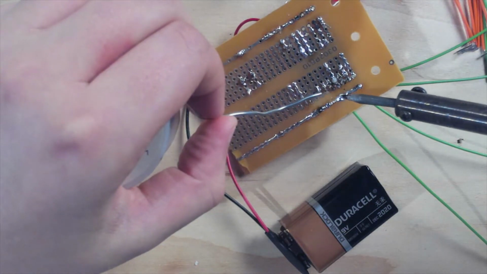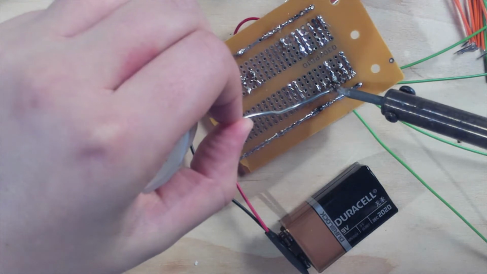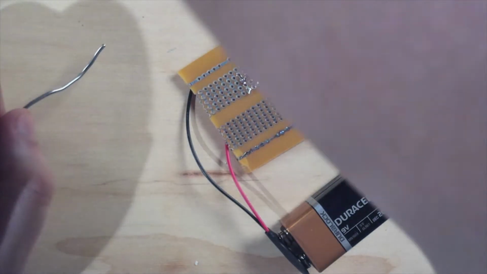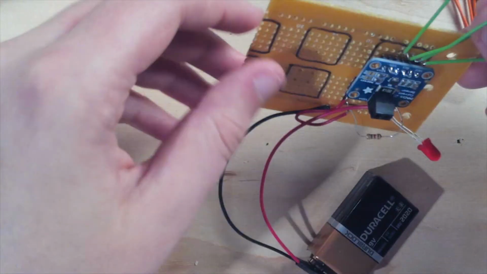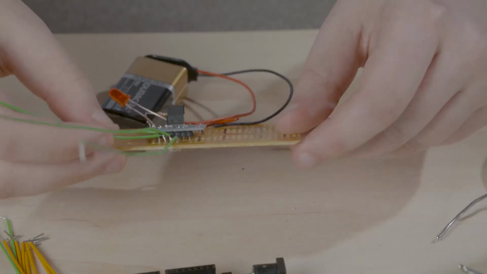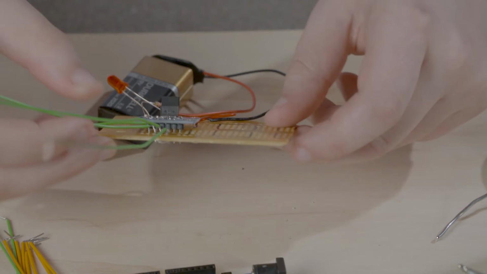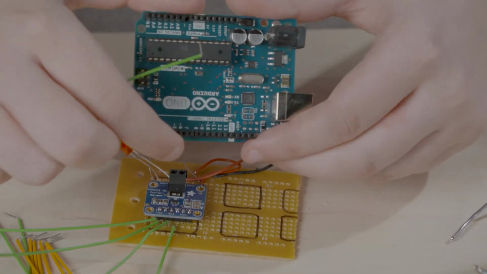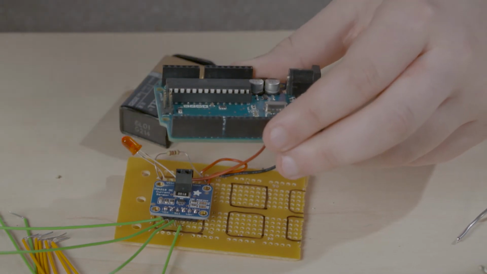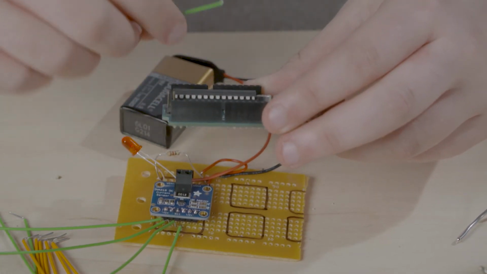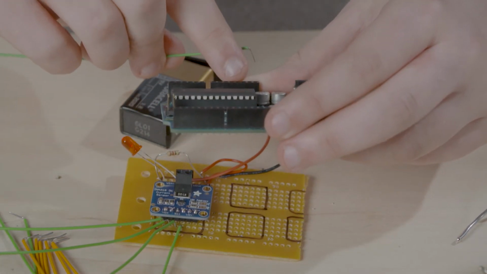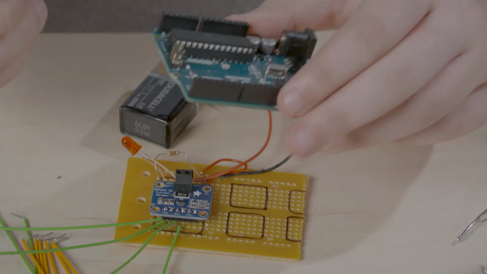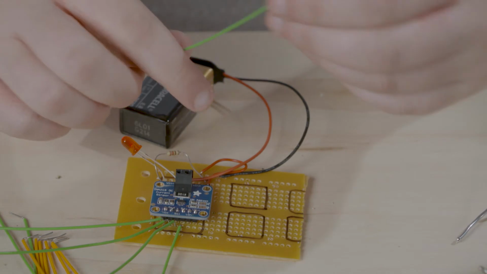This one's a little tricky. Oh, and there we go. Awesome. So now that we have that, we're going to go to the Arduino now. And we're going to have a wire for the VN, actually the 5 volts here, and one for the ground. So actually, that's where the wires are going to go.